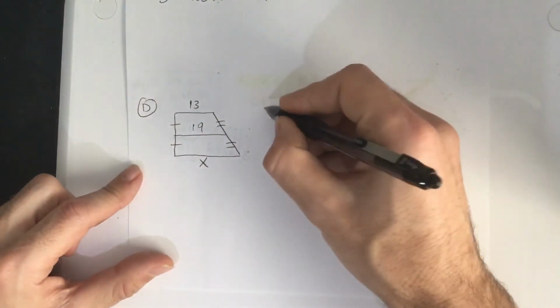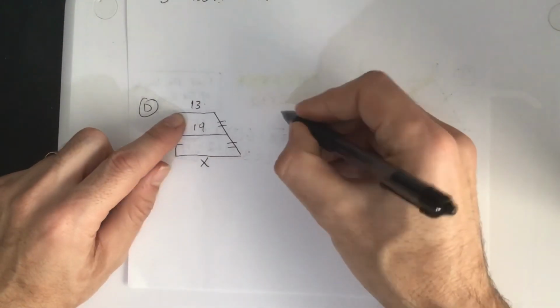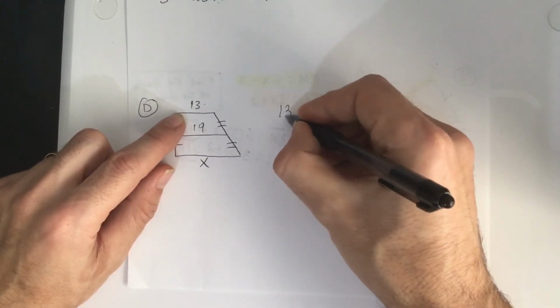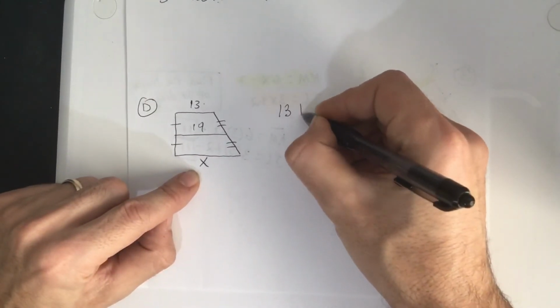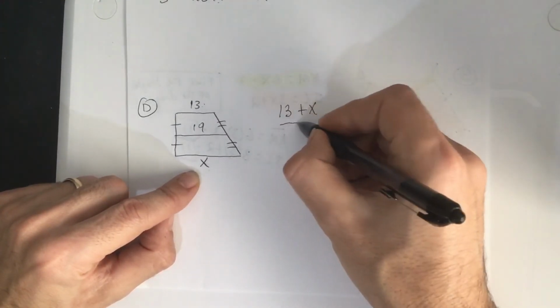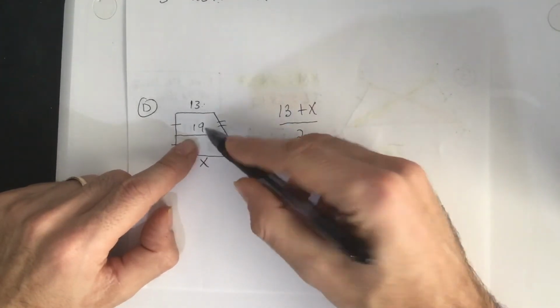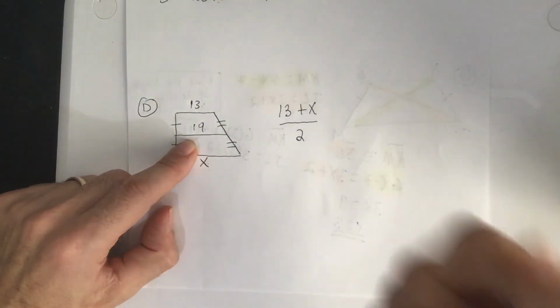But again, you write down the same equation. So, let's say we're gonna be doing 13, right? Plus x. So the sum of the bases divided by 2 should give you 19.